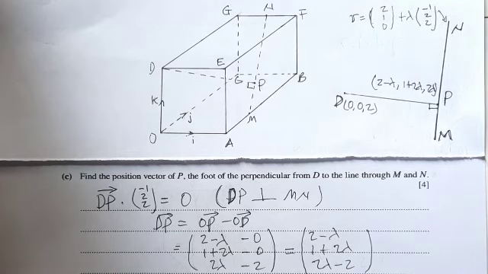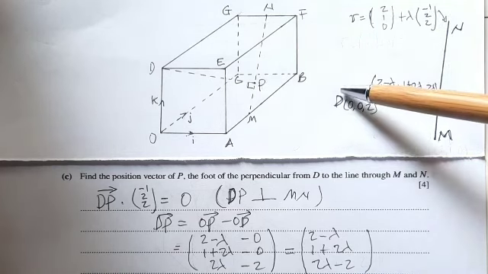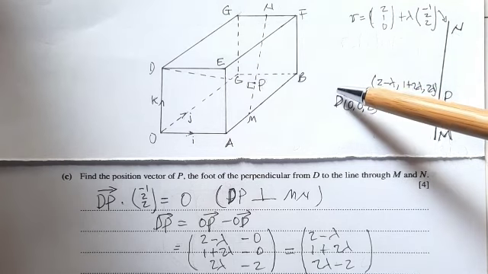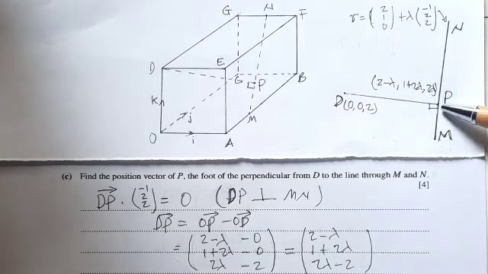Now, we draw line DP. The line DP is perpendicular to line MN, and this is point P. P is called the foot of the perpendicular from D to the line MN.